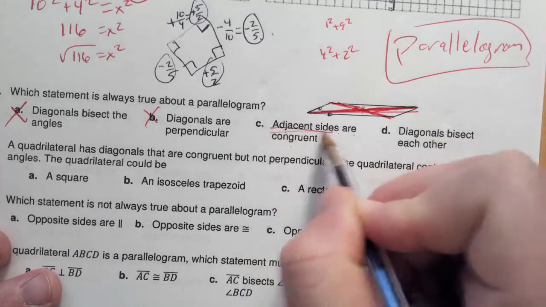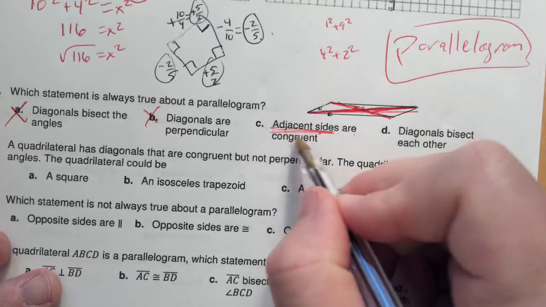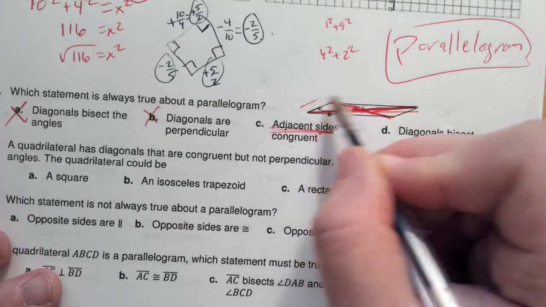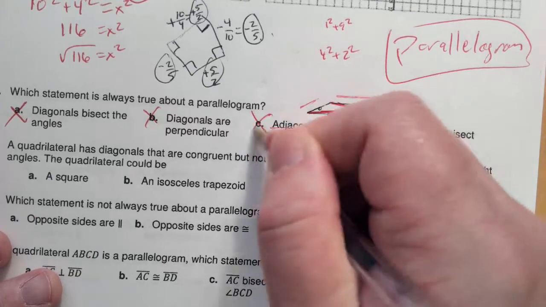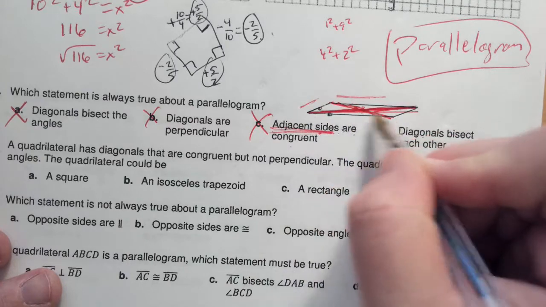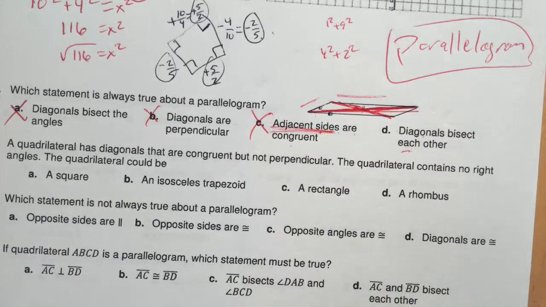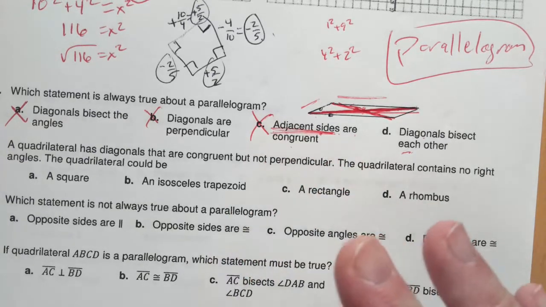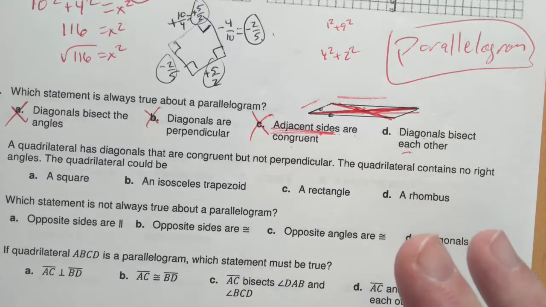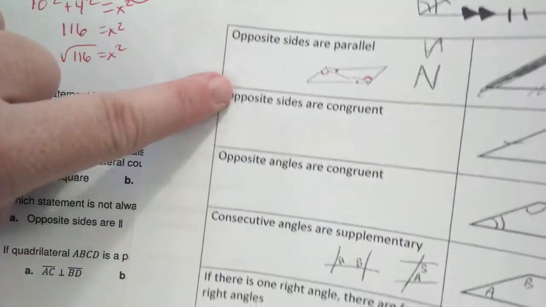So adjacent sides. If you didn't understand what that means, just skip it and go to the next one. Adjacent sides. So sides that are next to each other. Are they congruent? So is this side equal to this side? No. And finally, diagonals bisect each other. Do these cut each other in half? Yes, they do. And if you weren't sure about this, then you would need to flip back to your page number 1 about parallelograms. And you could just read your rules.